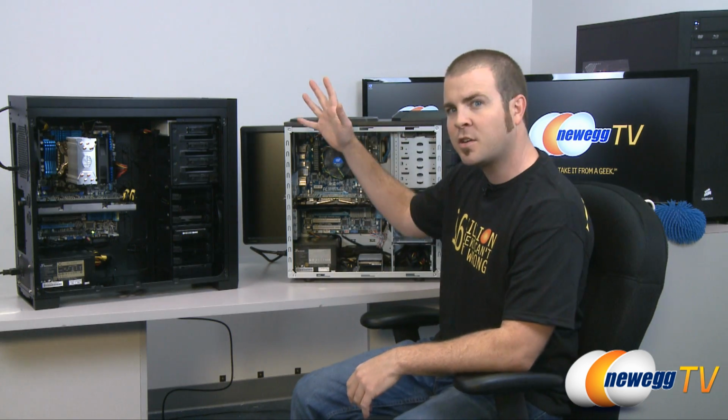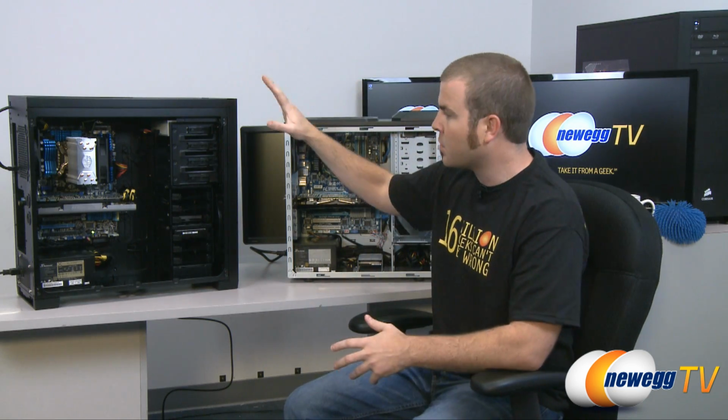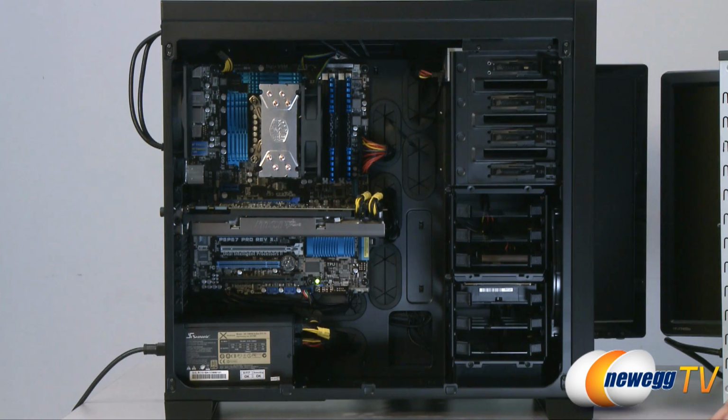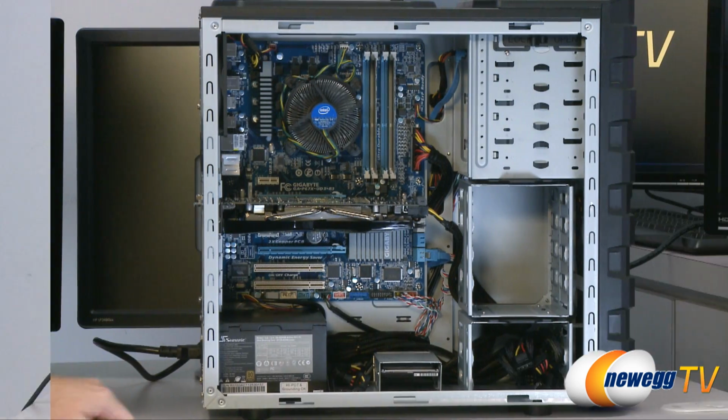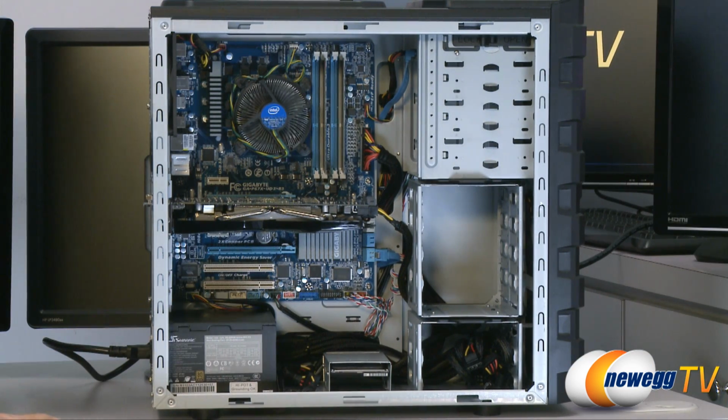So before we get started with installing an operating system, let's take a quick look at the finished product hardware-wise of both of these computers. First off, here on the left is our Build A in the Corsair case, which you guys already saw the detailed build on, but there is a look at the final product with all the wiring completed. And here on the right, you can see Build B in the Cooler Master case.